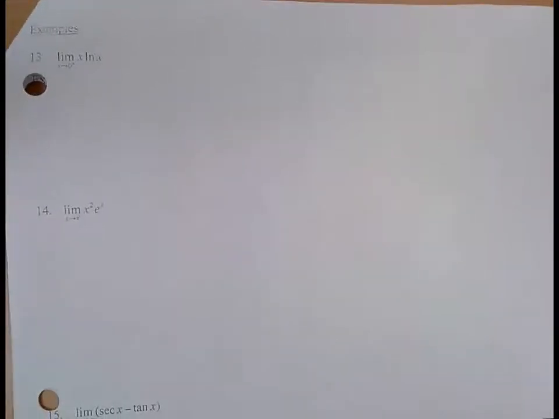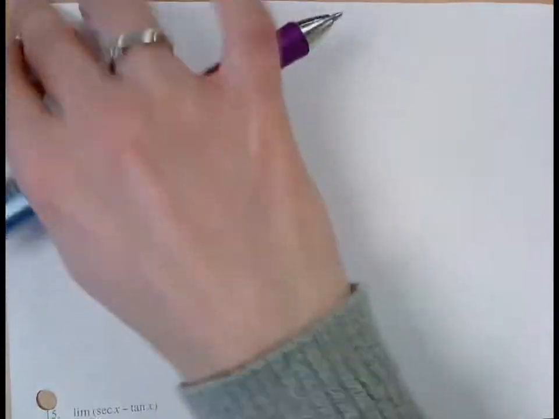All right, so then for the next example. So this, you can see, looks different. You do not have a quotient to begin with. So you have the limit as x approaches 0 from the right of x times natural log of x.